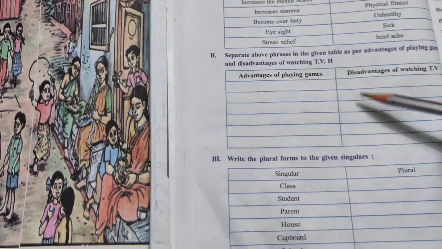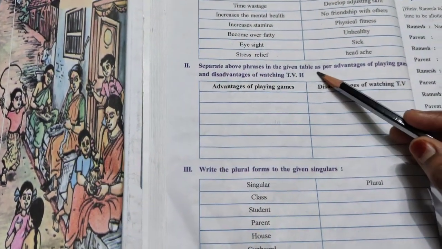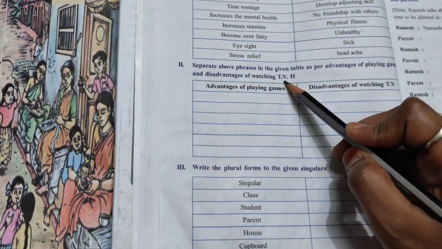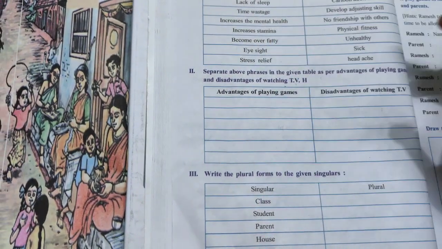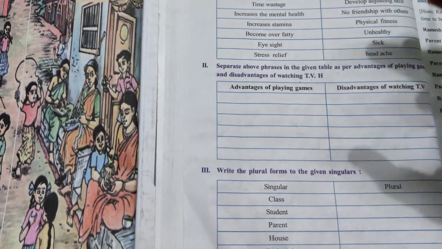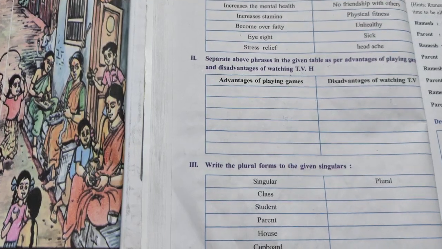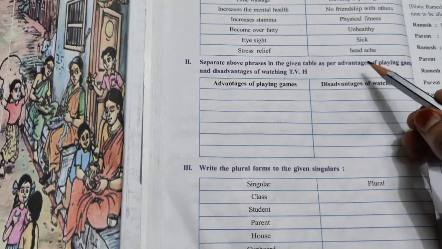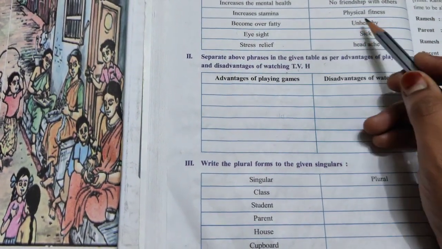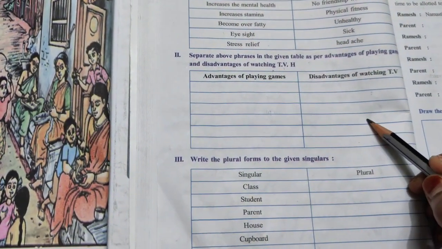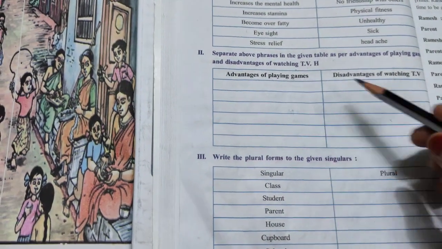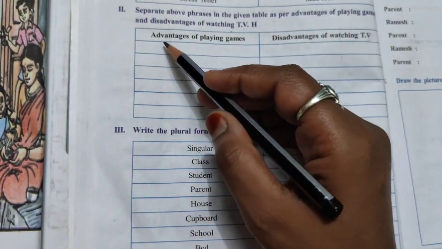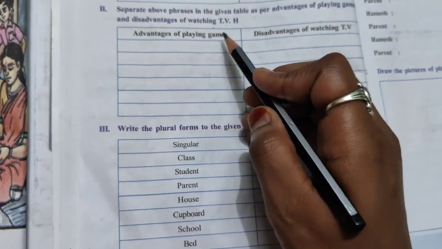And coming to the second bit: separate the above phrases in the given table as per advantages of playing games and disadvantages of watching TV. See, these phrases are completely related to the advantages and disadvantages of playing games and watching TV. We have to separate these phrases into two tables. First one is advantages of playing games and the second is disadvantages of watching TV. First let us write advantages of playing games.